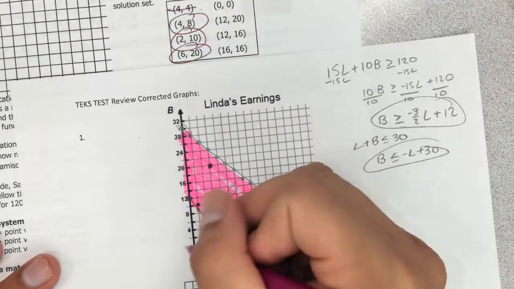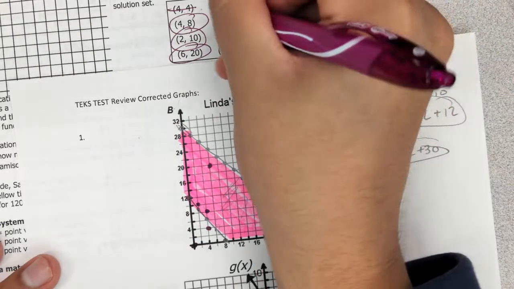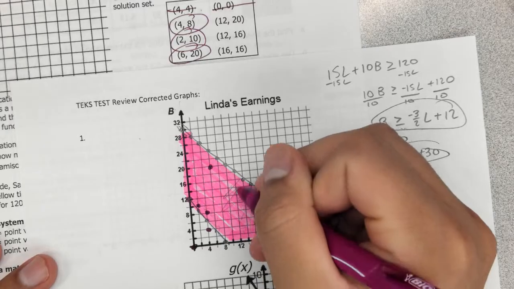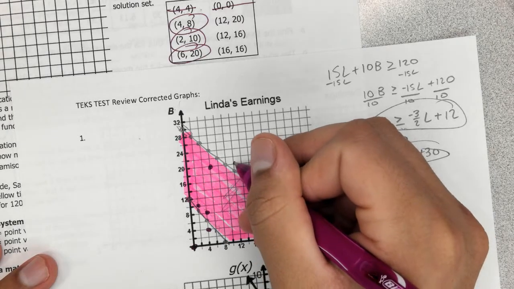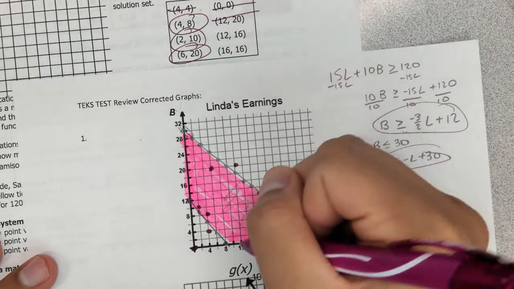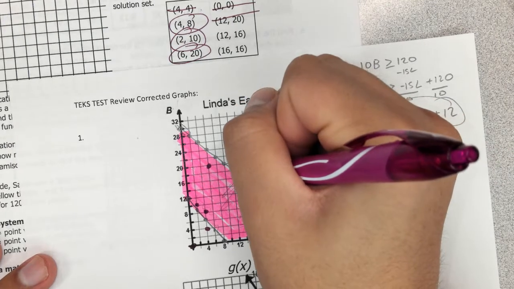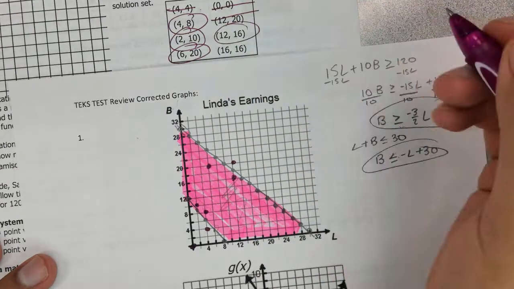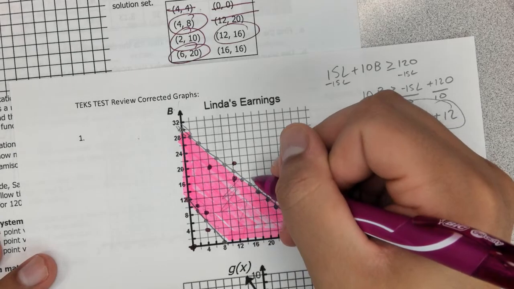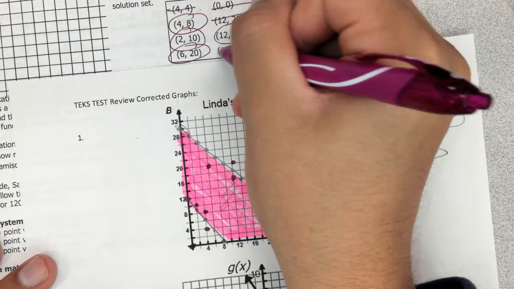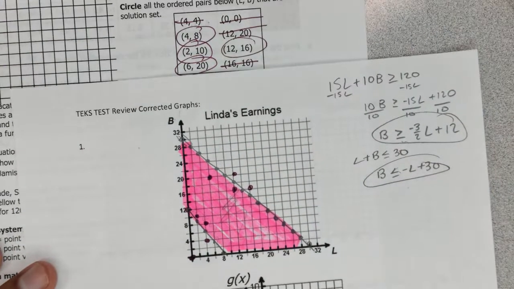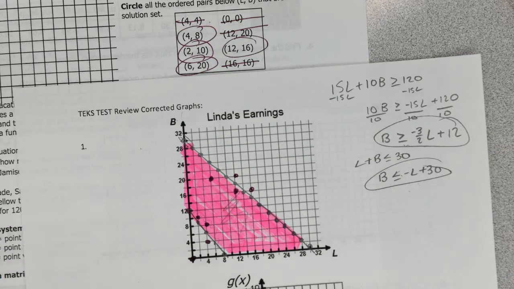Alright, so let's check 0, 0. That one's on the outside, doesn't work. We got 12, 20. That one is also on the outside, doesn't work. 12, 16. Inside the solution set, that works. Then 16, 16. Outside, does not work. So only 4 of the 8 worked.